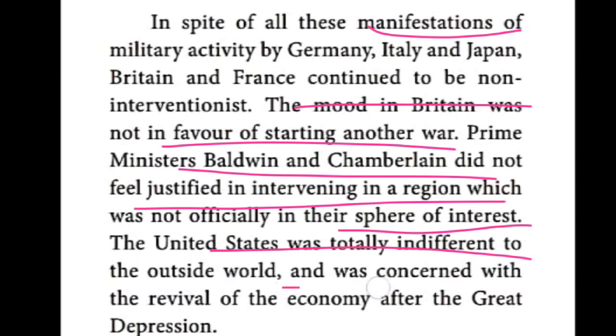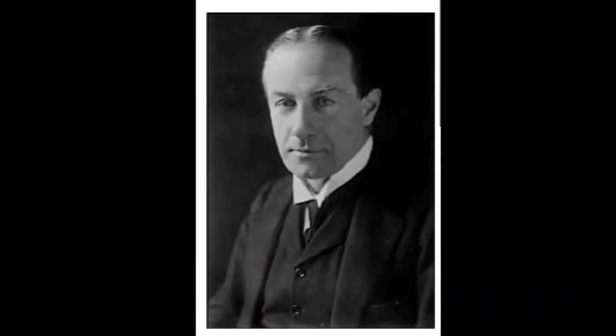They suffered because of the great economic depression. In order to bring back the economy of America, they worked. So the United States of America did not mind anything. They were indifferent to the outside world. They worked for the development of their economy. That's the thing, children.